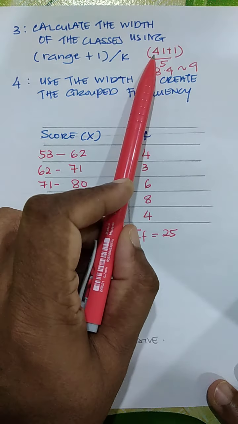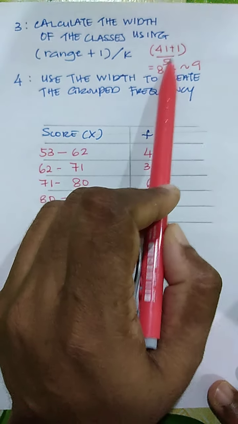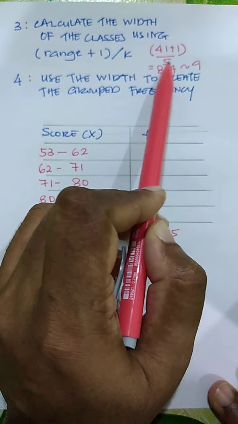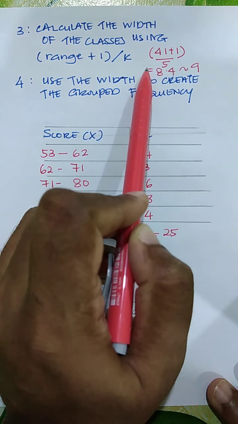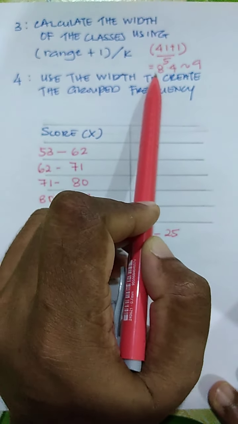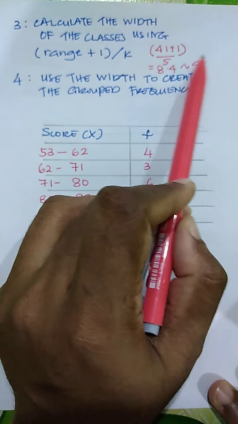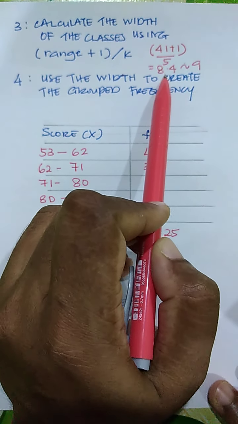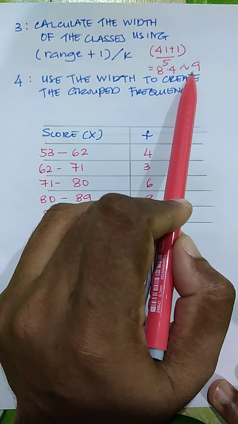We got the range just now, 41. We add 1, and the total is divided by 5. The value that we get is 8.2. For classes, we usually round it up to the bigger number, so approximately 9.